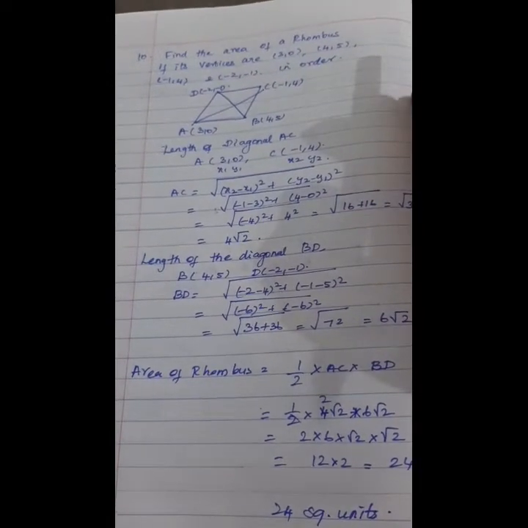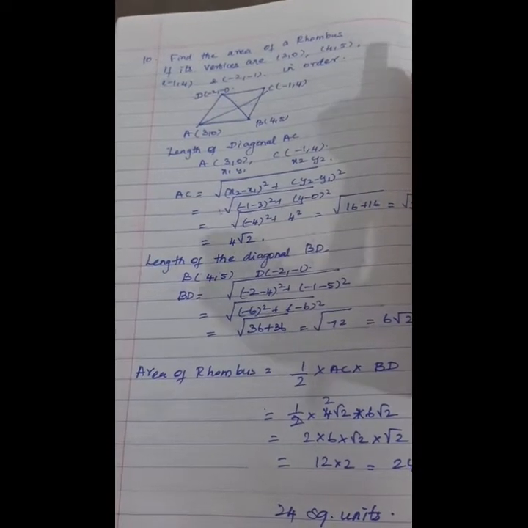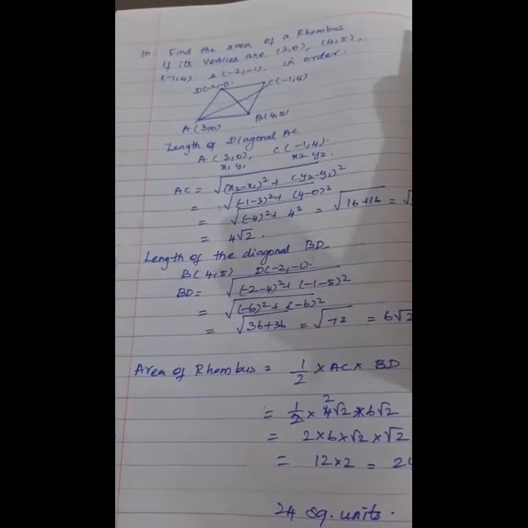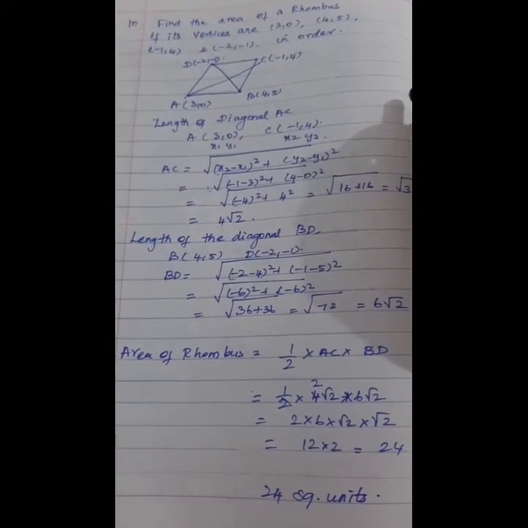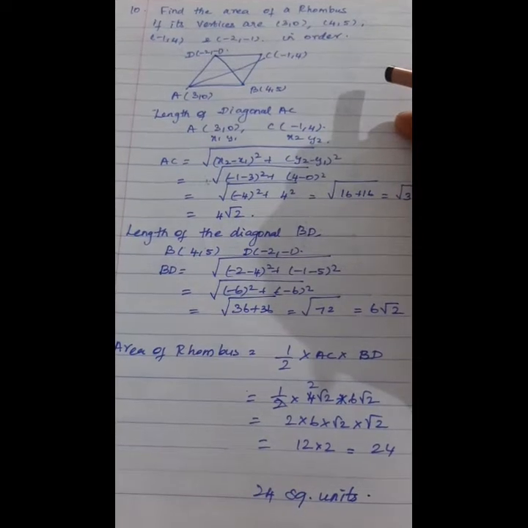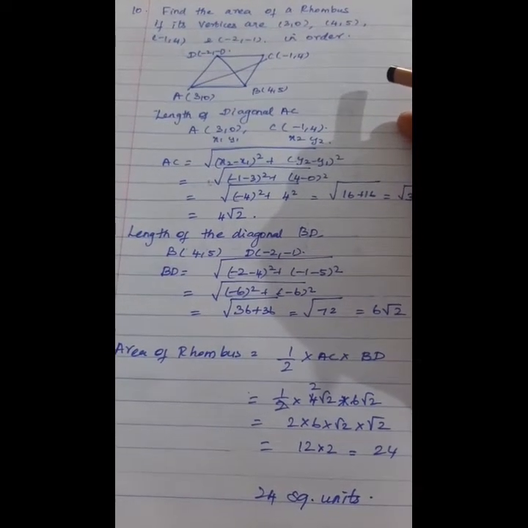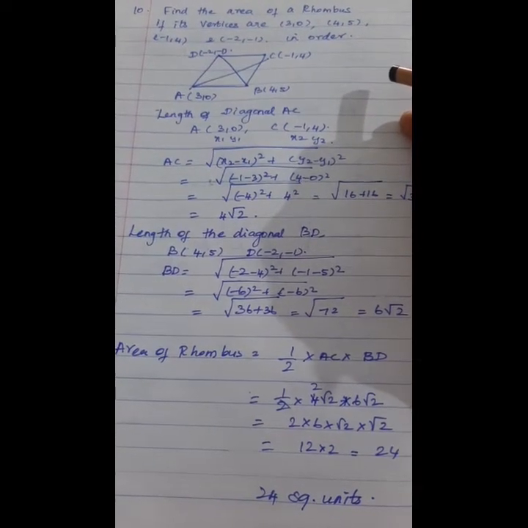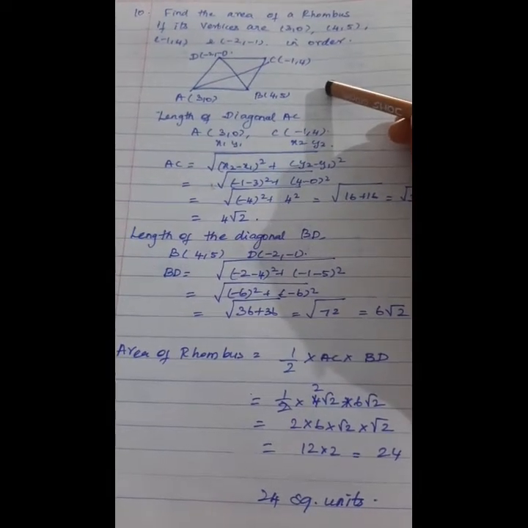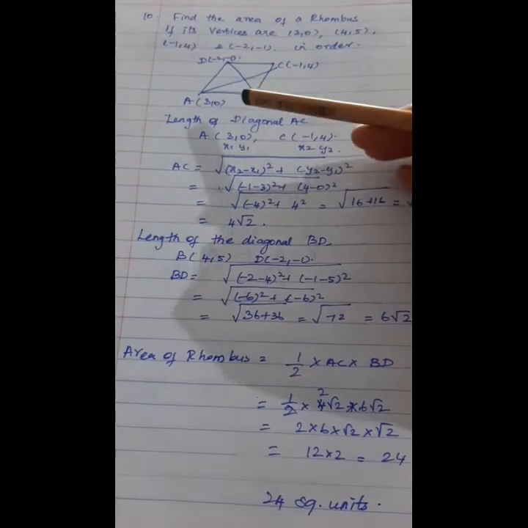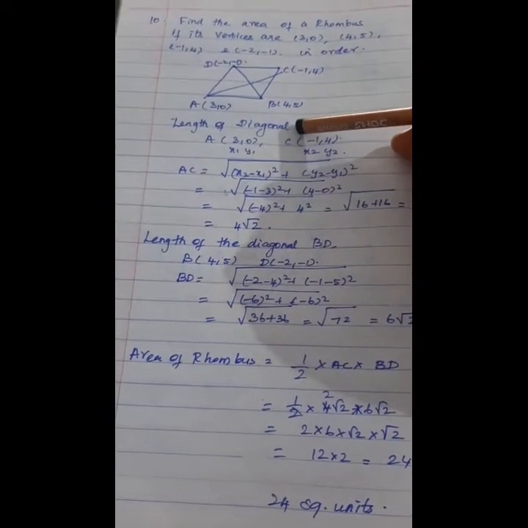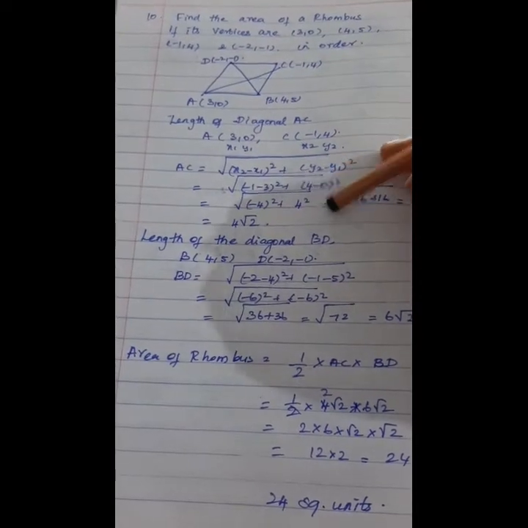So we need to find the diagonals. We do not need the vertices of the diagonals or the meeting point of the diagonals, but we want the length of the diagonals. Is it possible to find the length using the section formula, midpoint or centroid formula? No. So which formula are we going to use? Yes, we are going to use the distance formula for finding the length of the diagonal.